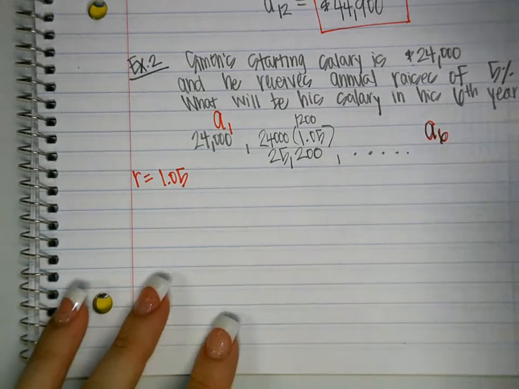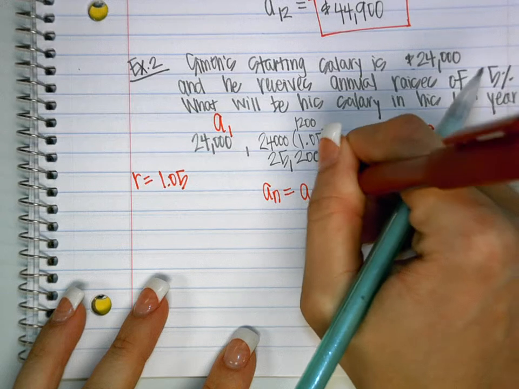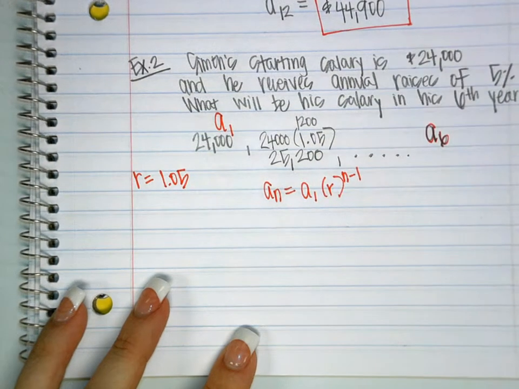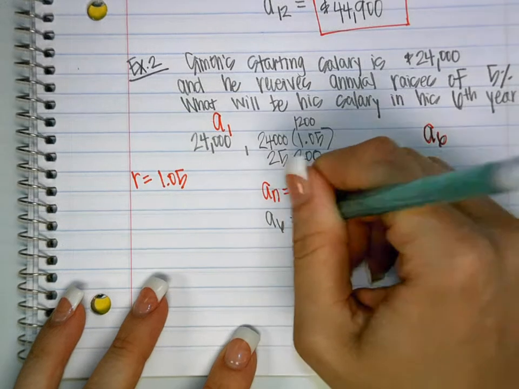Okay, so here we want to find A6. So A sub n equals A1 times R to the n minus 1. So AN is, we want to find A6 equals A1 is 24,000.